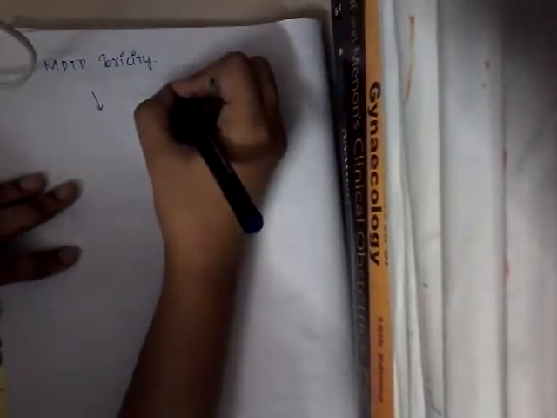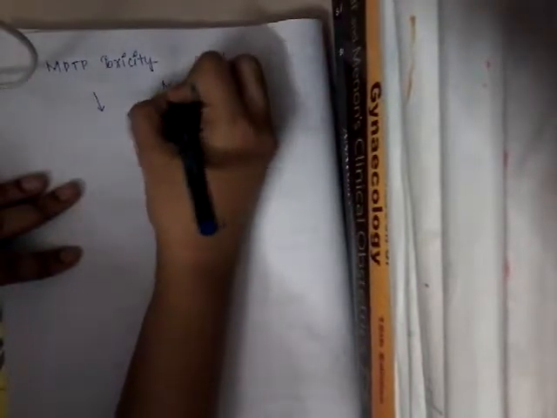This MPTP toxicity is prevented by co-administration of monoamine oxidase B inhibitors.